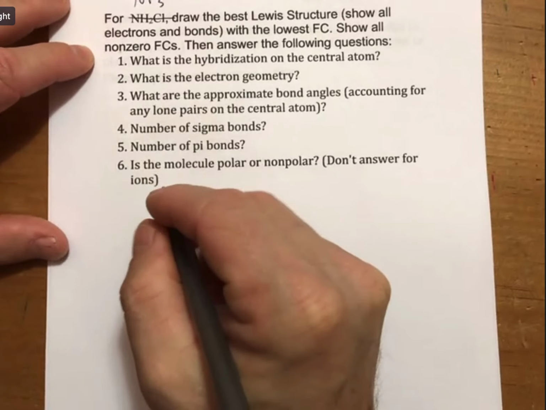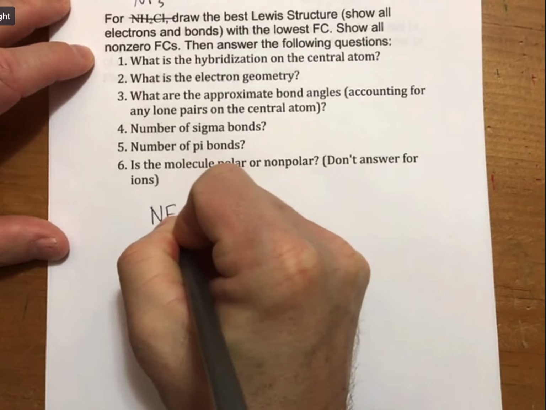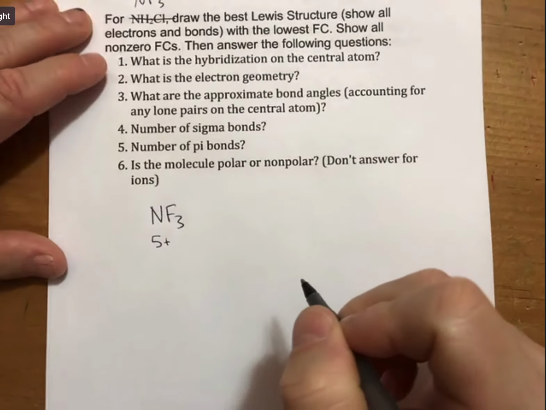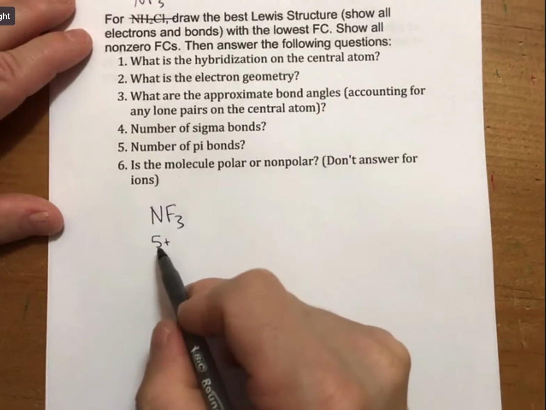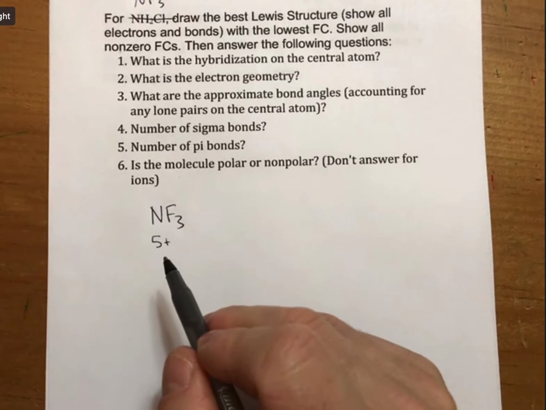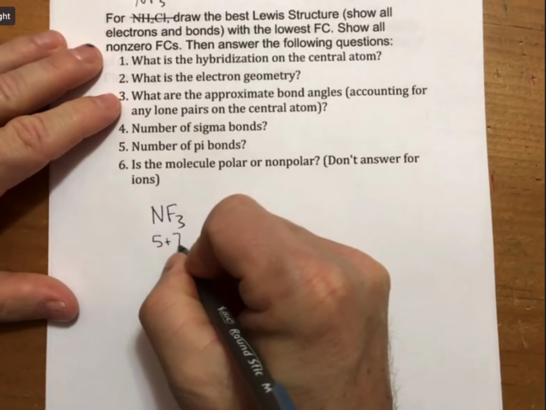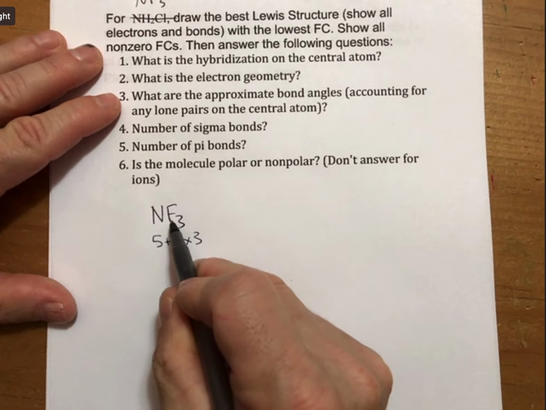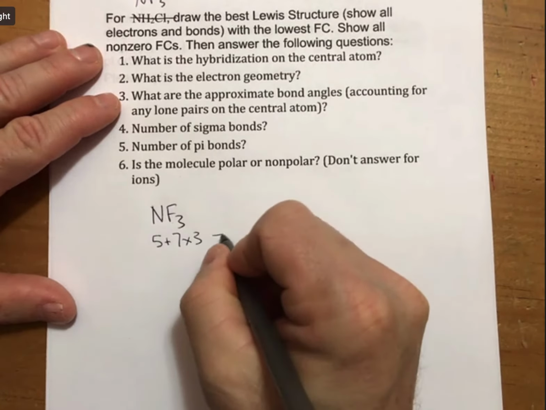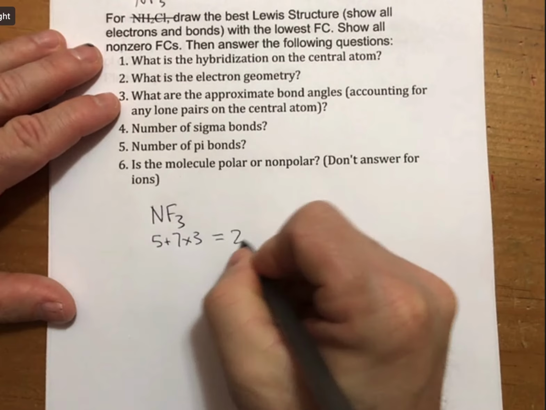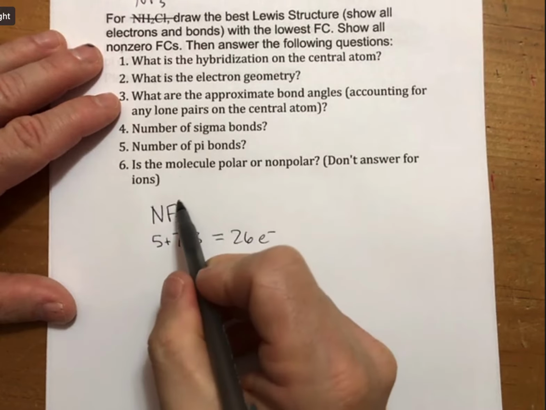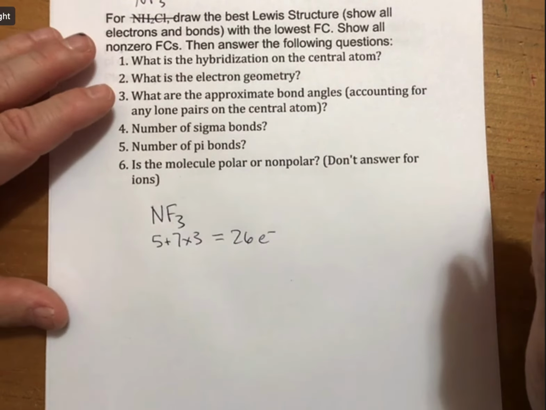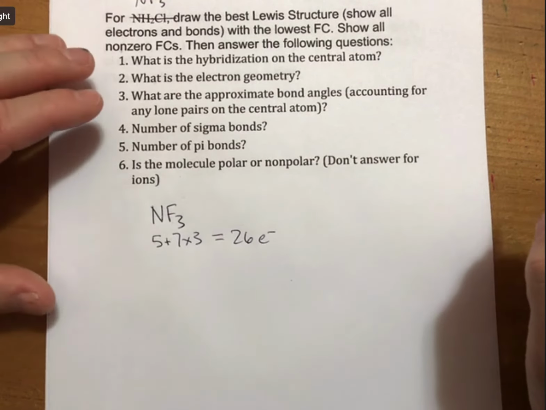So first thing we'll do is for NF3, we will draw the best Lewis structure. Our process, which always works, by the way, is count up the number of valence electrons, which is 5 for nitrogen, 7 for fluorine, and then there are 3 fluorines. So that's going to be 21 plus 5, which is 26 electrons. There is no charge on this species, so there are no adjustments to the number of electrons or valence electrons, which is what they really are.